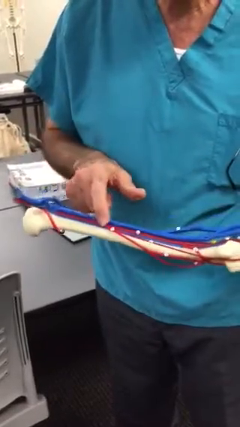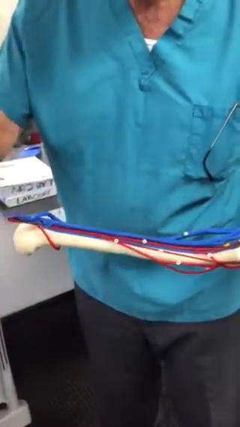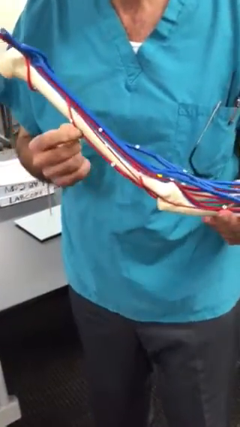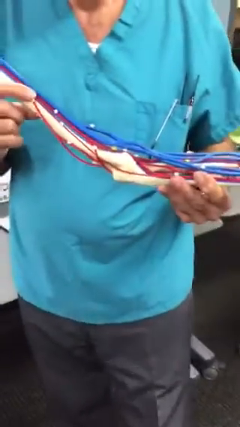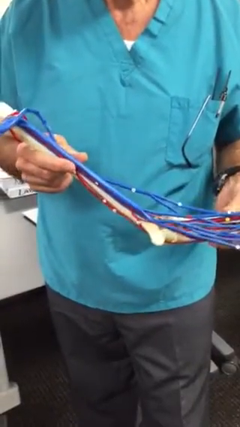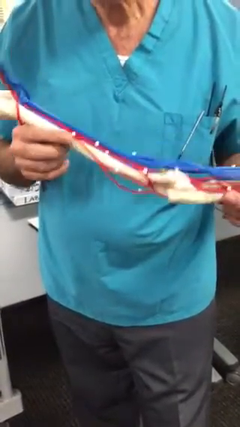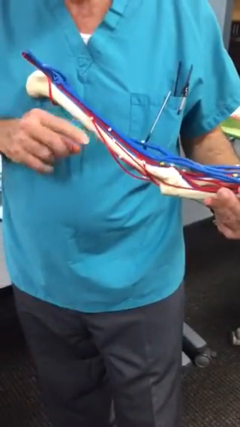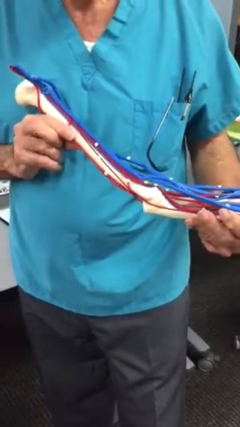Then we have the brachial artery right here. You have to know three major branches of the brachial artery. One of them is the profunda brachii or deep brachial. The deep brachial is going to run, okay? Radial nerve is going to come and accompany this artery.